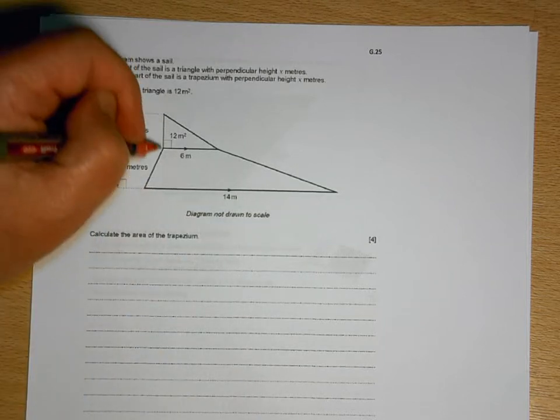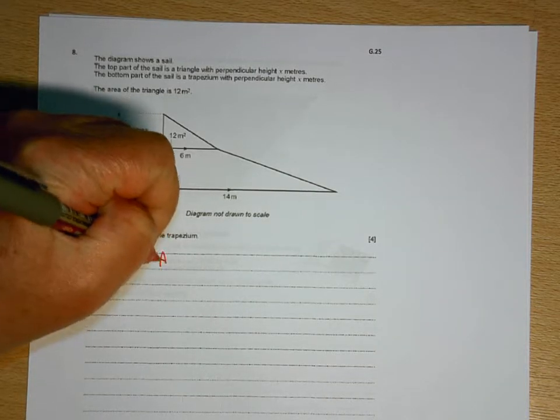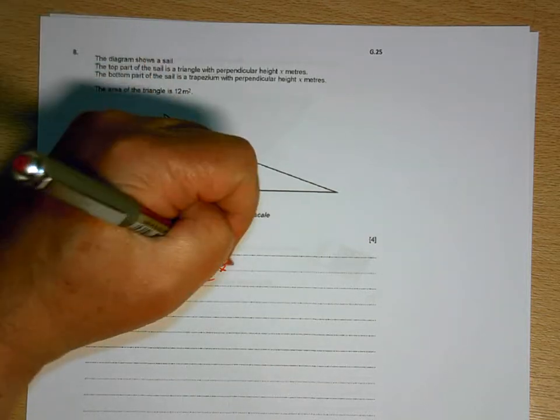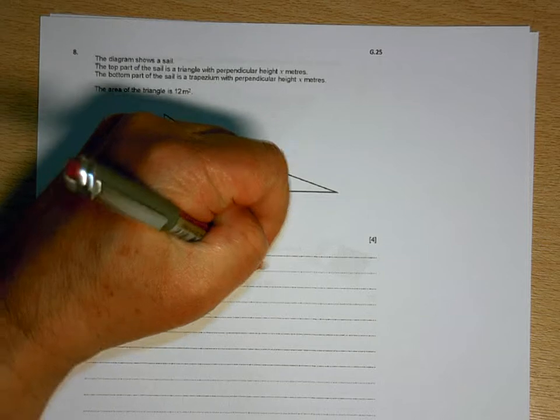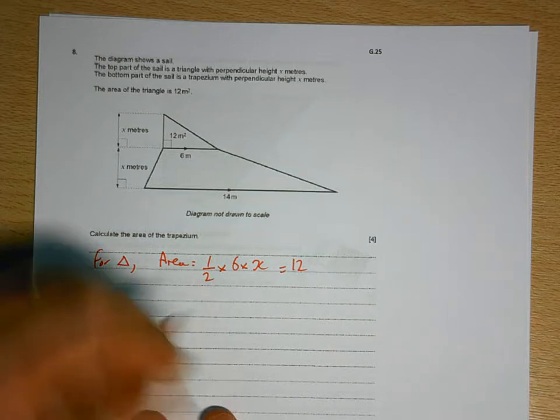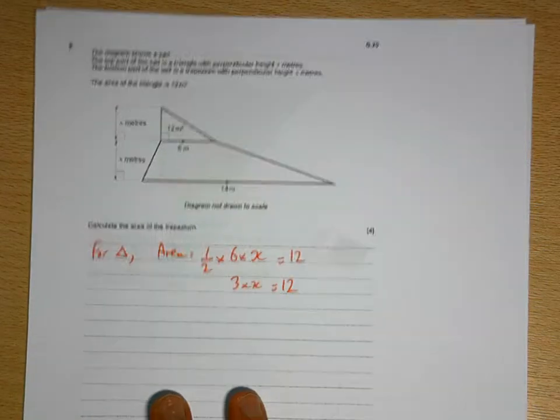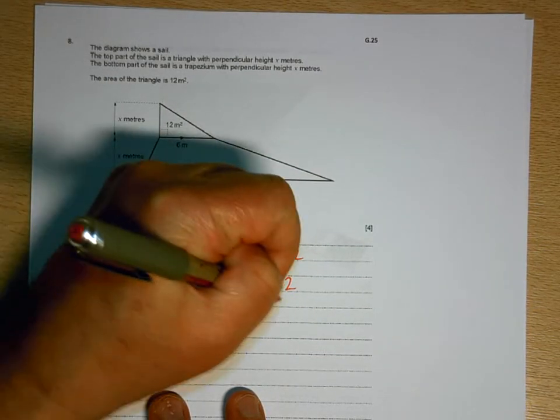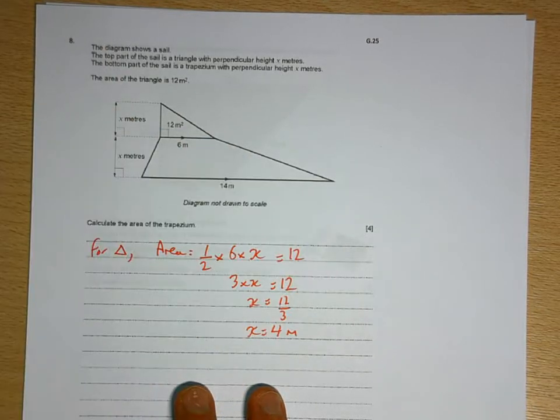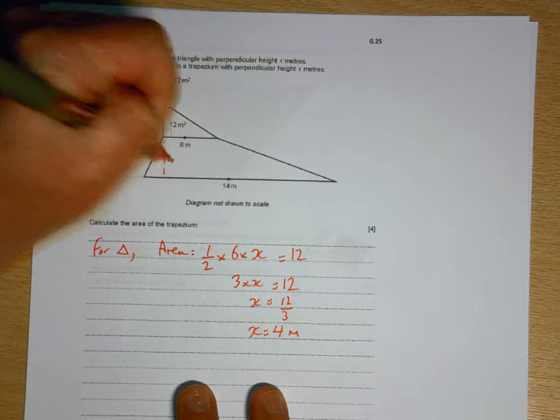So I know here, triangle area equals a half times its base, which is 6, times its height, which is x, and I know that's 12. Half of 6 is 3. 3 times something is 12. Divide both sides by 3. So x is 4 meters. So if I know that is 4, I know that the height of this is also 4.